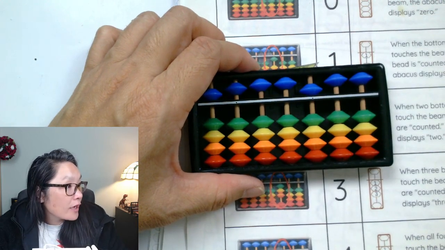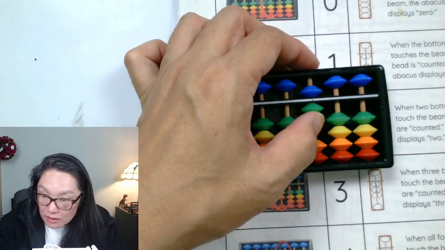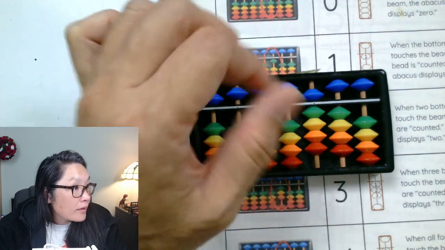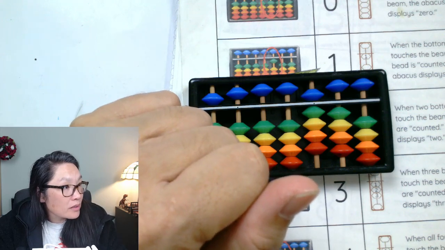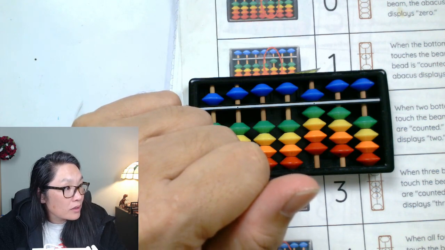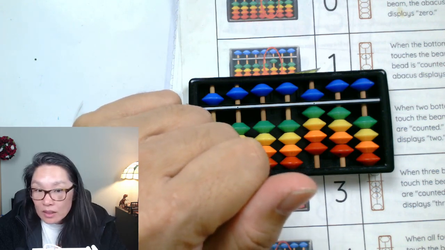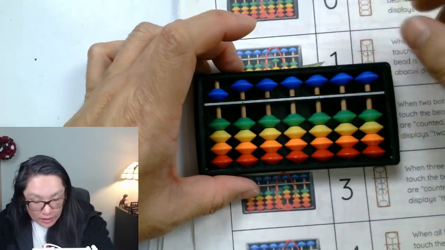After 5, we have 6, 7, 8, 9. And then after 9, what do we have? Ooh, that's not right. No, discard. Sorry. After 9, we have 10.